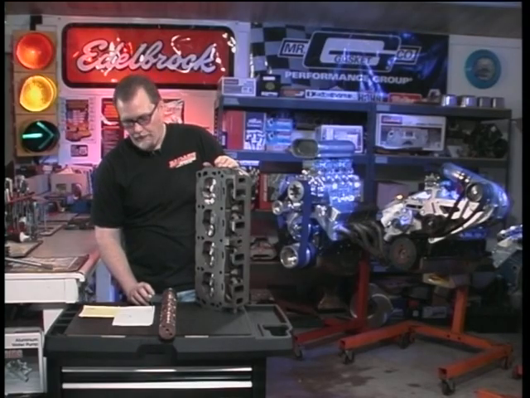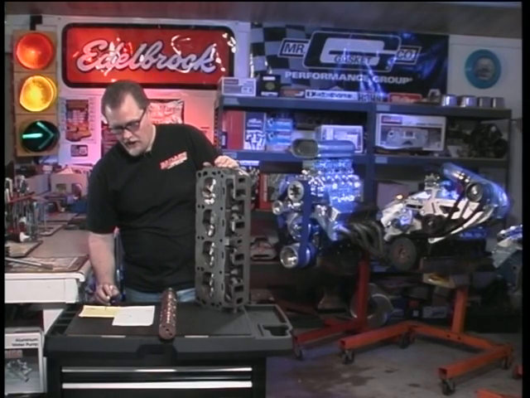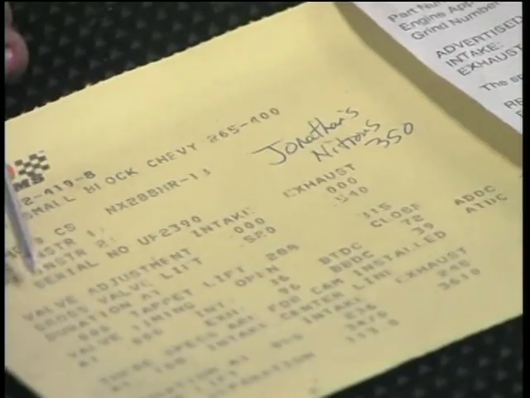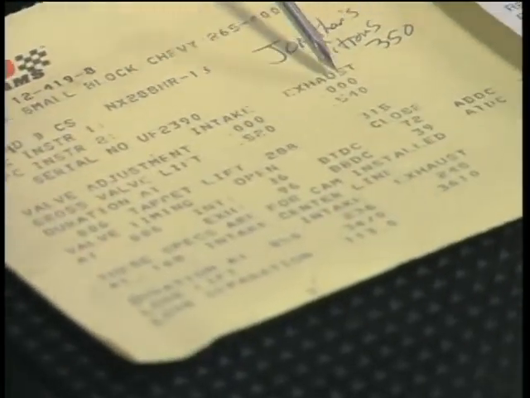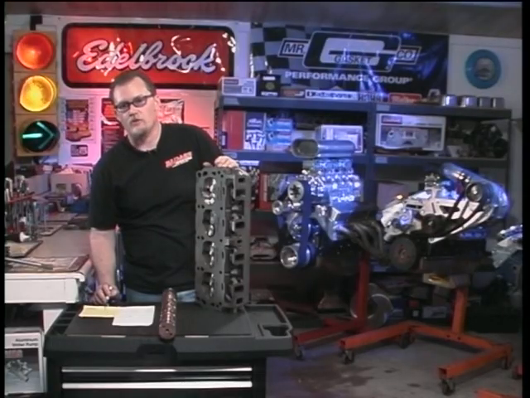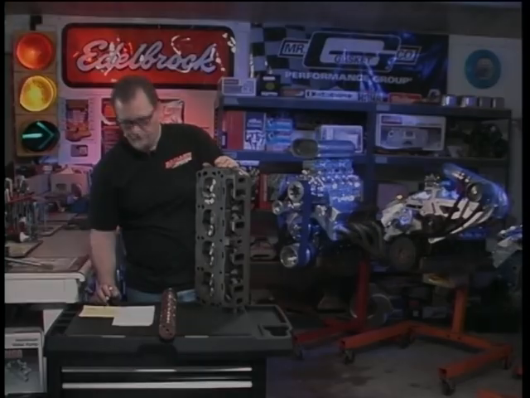Now this one over here is a hydraulic camshaft, and there is no lash. If we look right here, valve adjustment, 0, 0. That's because this is a hydraulic camshaft, so it needs 0 lash.